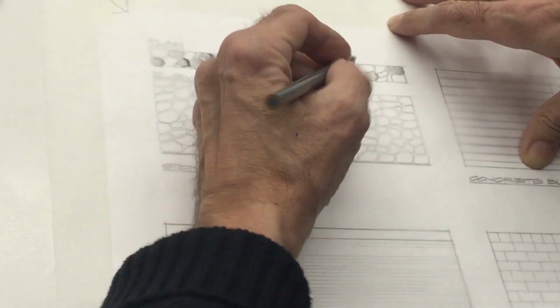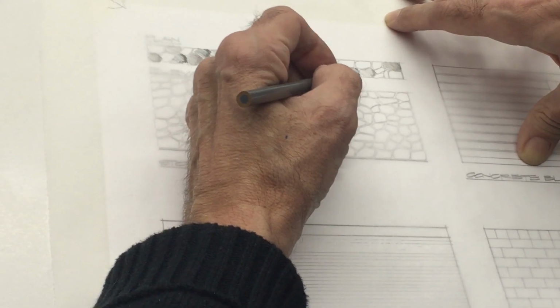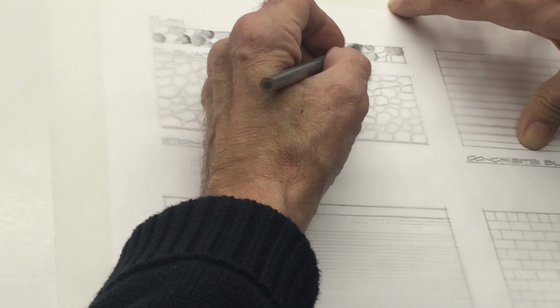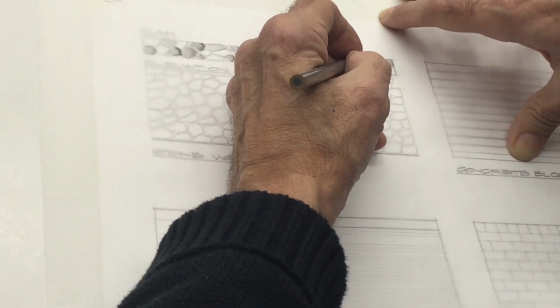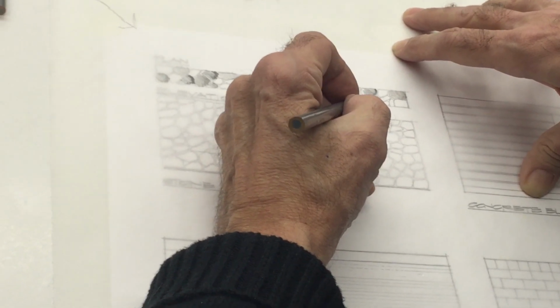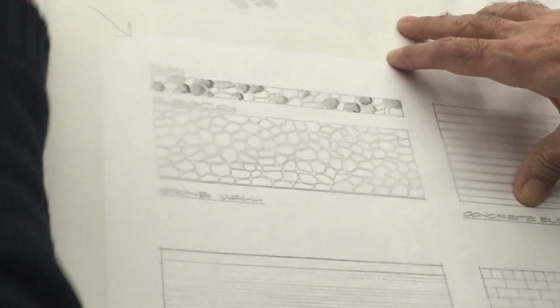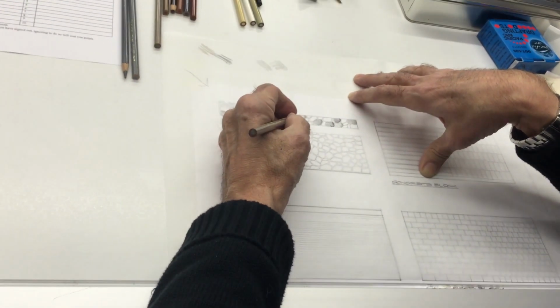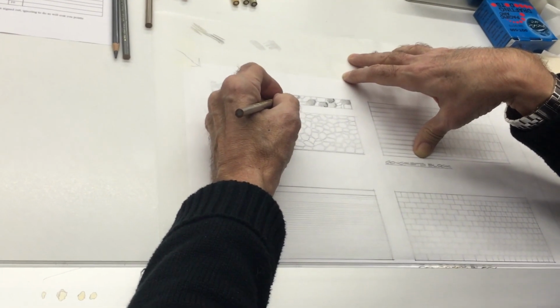Again, I wouldn't worry too much about going outside the lines. Try to be as careful as you can. Don't go way outside the lines, because then it's obvious that you're rushing it. But all right, I'm going to take, what's this, French gray? Add a little warm stone color to it.